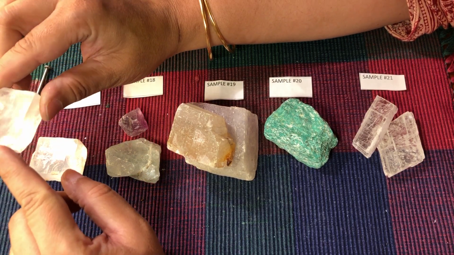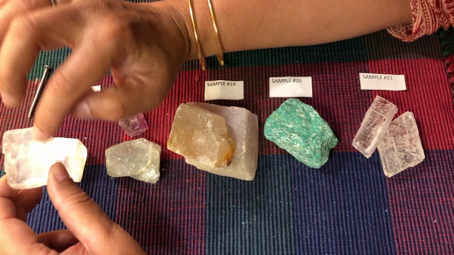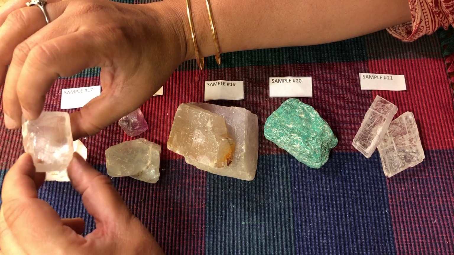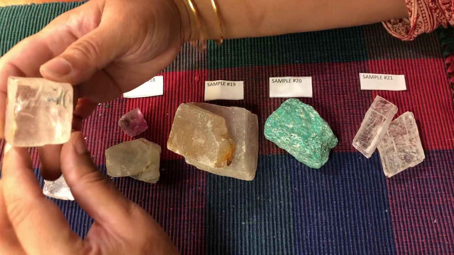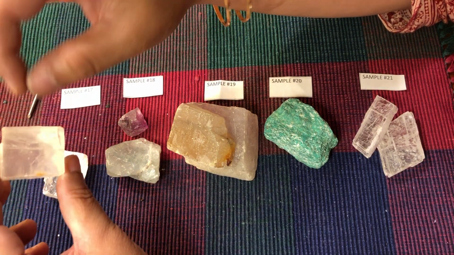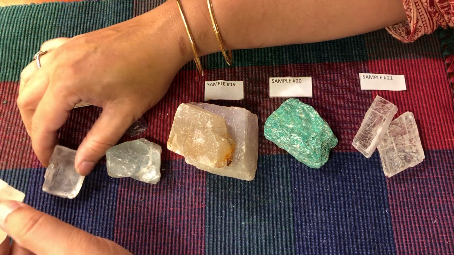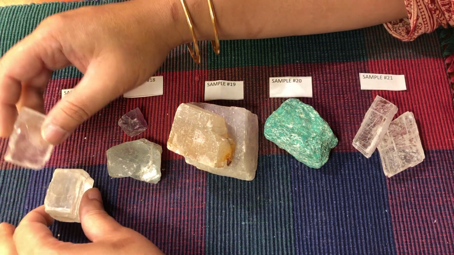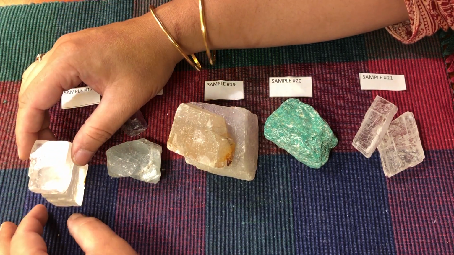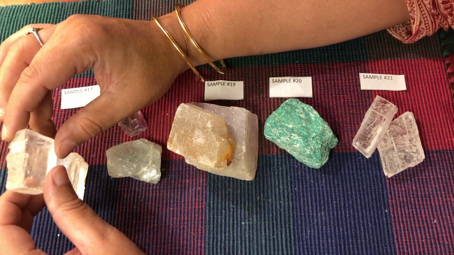Now if you look at this mineral, it has a very cubic shape, meaning all the sides seem to be at 90 degrees to one another. Here's another sample showing you the 90-degree cubic shape. Now if I took a hammer to this, it'll break into little cubes, which means that this mineral has a tendency to break into cubes because it has cubic cleavage.